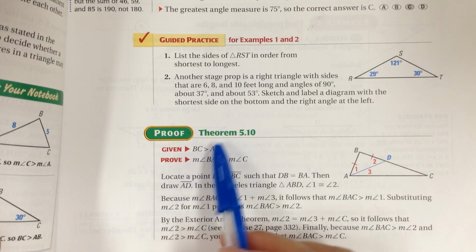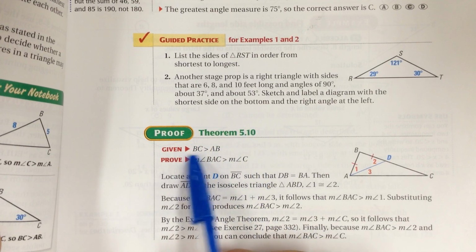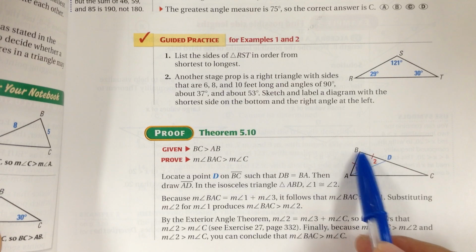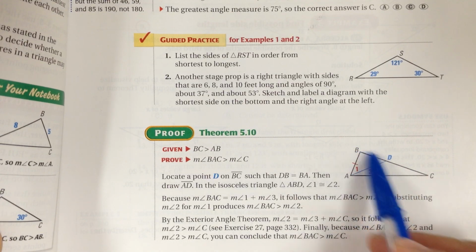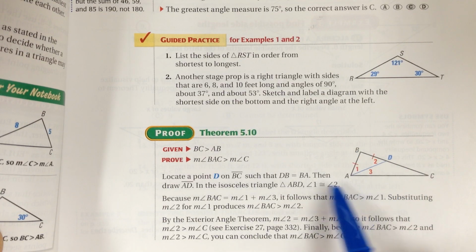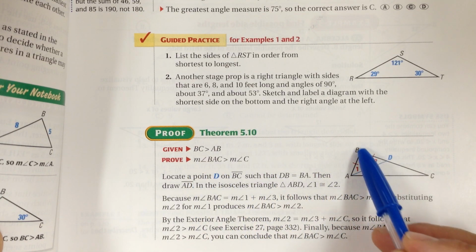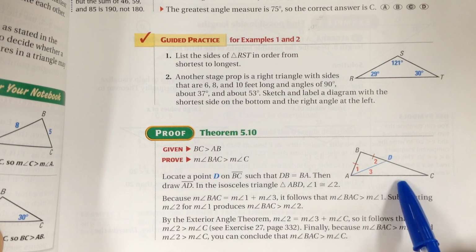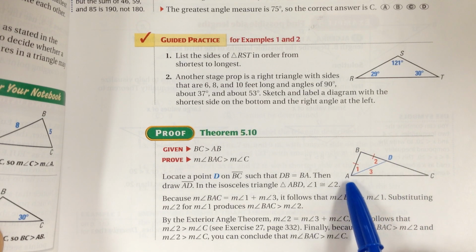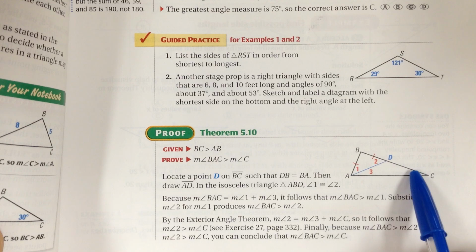So you want to prove theorem 5.10. It says given BC is greater than AB, so this length is longer than this side. You want to prove that angle BAC is greater than measure angle C. So again, this is the long side, so you want to prove that this angle is bigger than this angle.